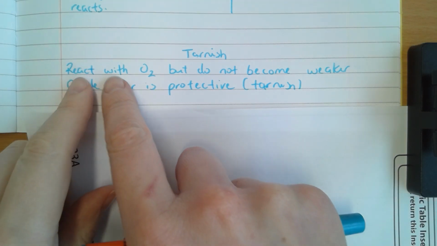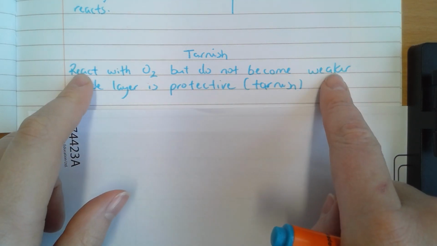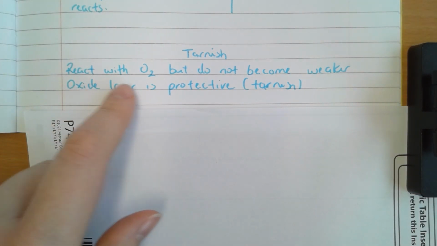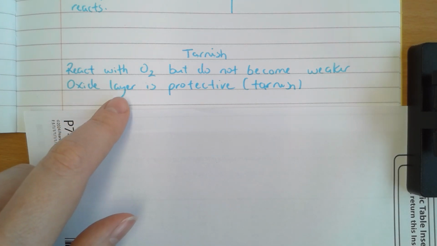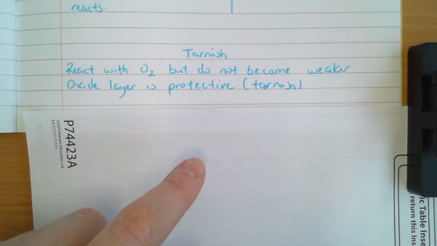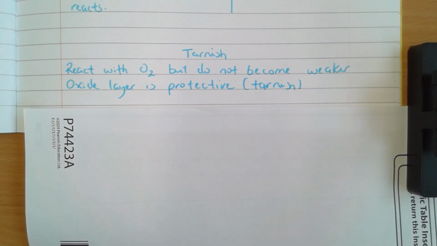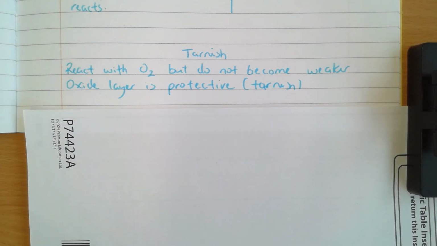The reason is the copper in the statue has reacted with oxygen, but it didn't become weaker because you built up an oxide layer all around the statue, a green oxide layer that protected all of the copper within. So the outside layer reacted, formed an oxide, which is why it looks green, but that outside layer prevents the rest of the copper within from reacting. So overall it's not getting weaker. It's changed colour, so it's got a different appearance, but it's not getting weaker.